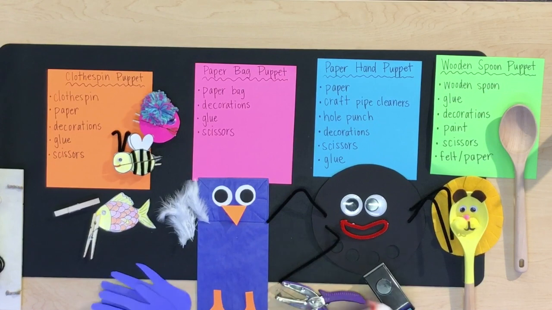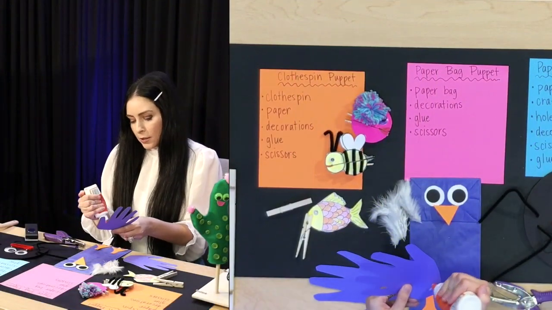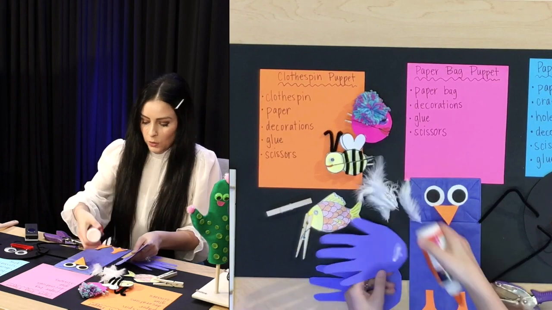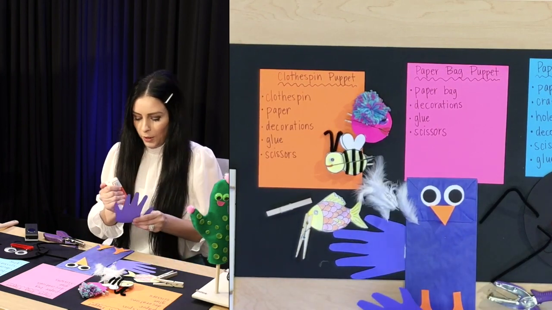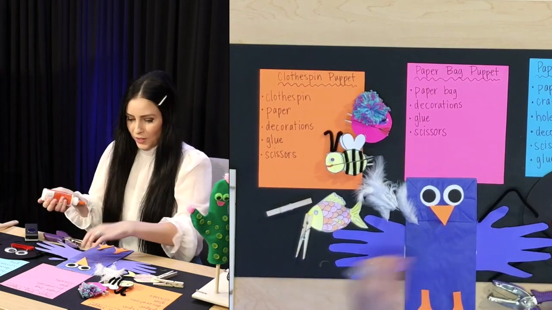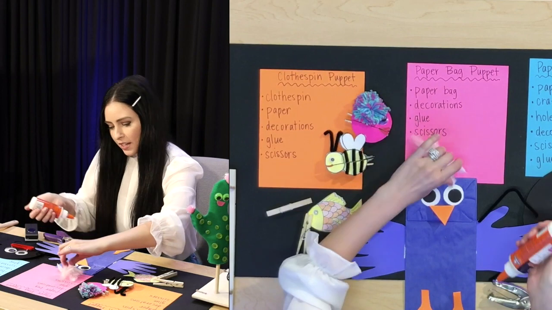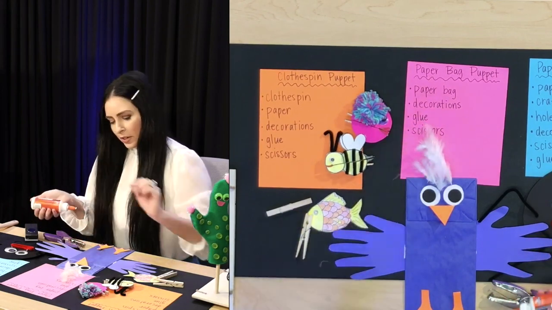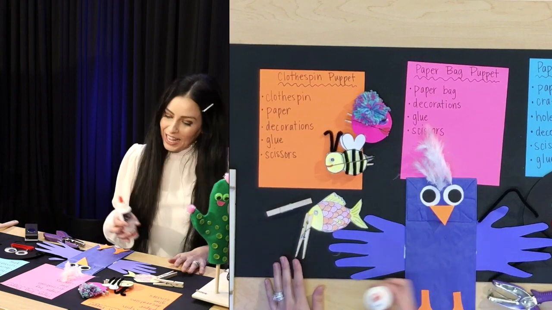Okay, and then for the wings of this one, I just traced my hands. I'm gonna slide those behind and over here. Oh, this is looking great. Okay, and then you could glue these feathers up here on top. That looks awesome. Okay, let's move on to our last puppet.